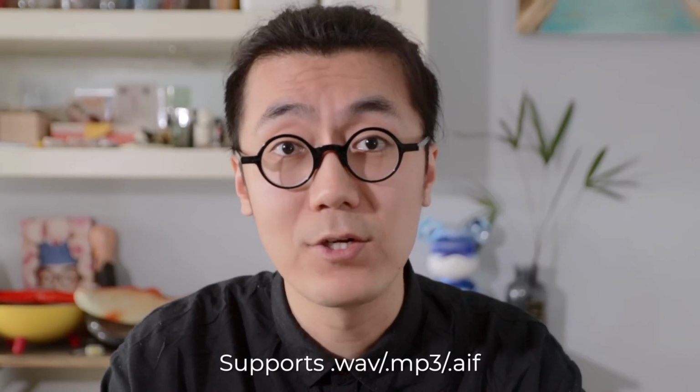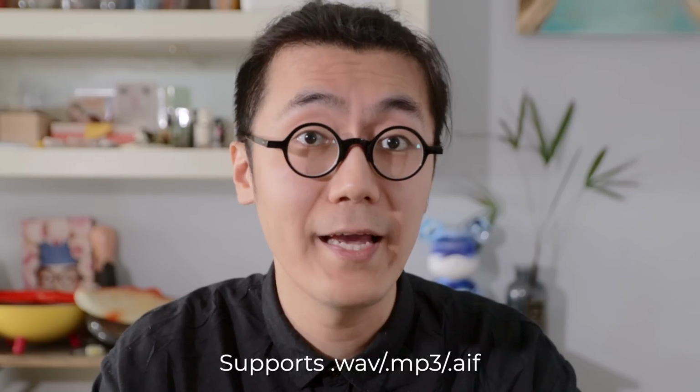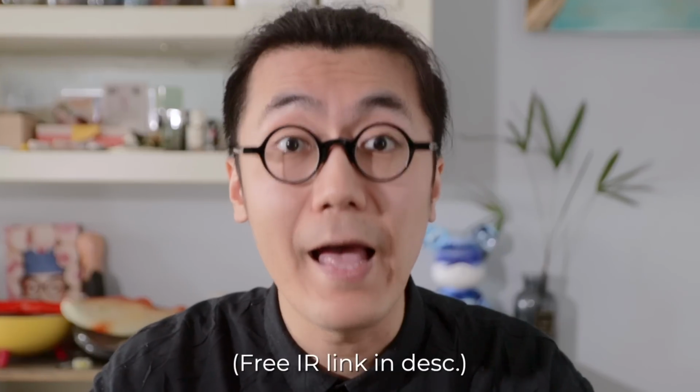All of those plugin companies and even hardware amp modeler companies are already using IR technology in their products. It's really an efficient way to replicate a certain amp's EQ and compression effect. And my AnyAmpIR has this technology built in, allowing you to use any amp IR you can find. It supports IR files in .wav, .mp3, and .aif. You can turn this plugin into any guitar or bass amp as long as you got the IR file. Again, IR files are free everywhere.